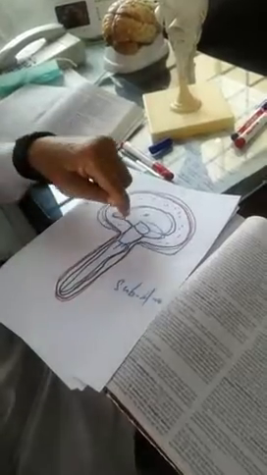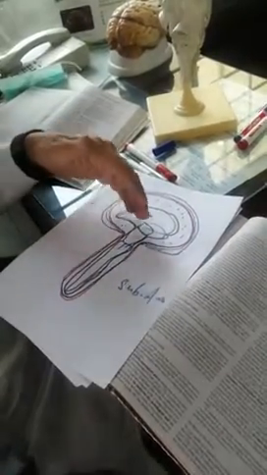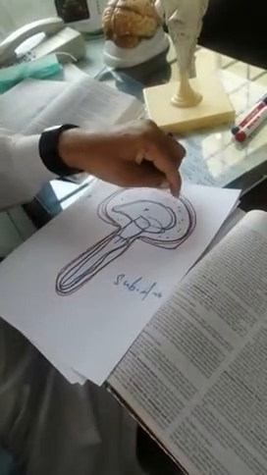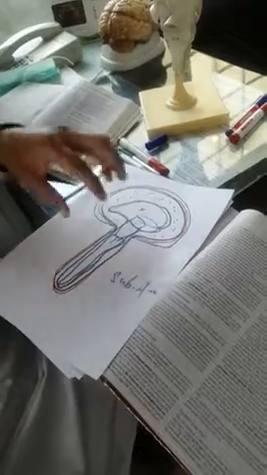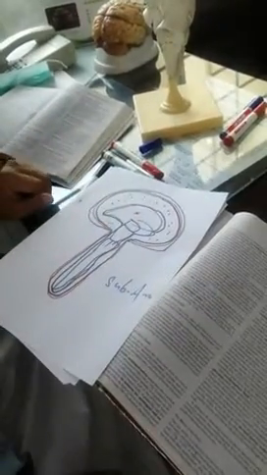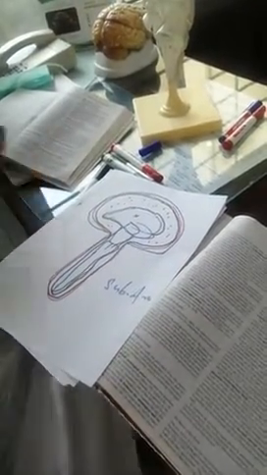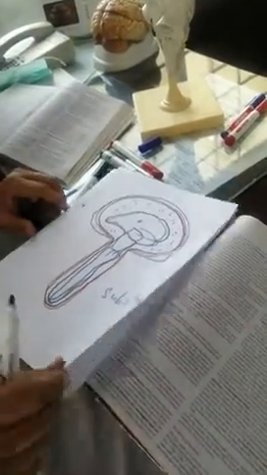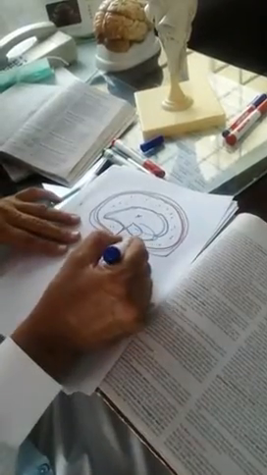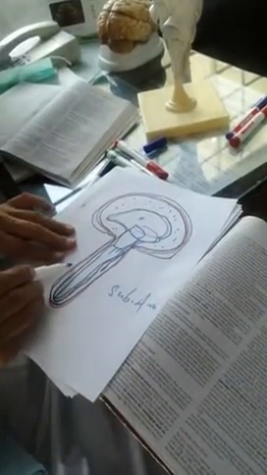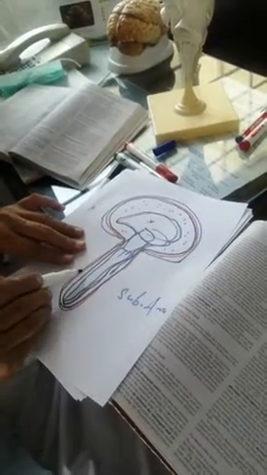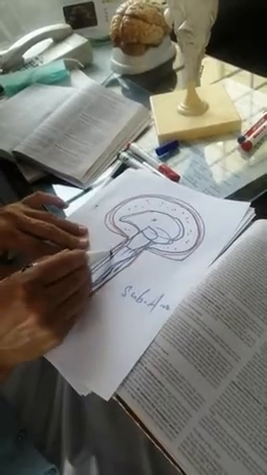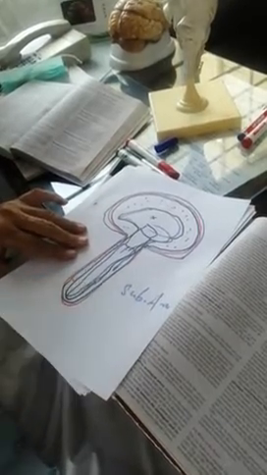Number one, it removes the metabolites and waste products from the brain tissue, and two, along with the arachnoid and pia mater, this cushion of fluid produces a protective mechanism for the brain so that the brain does not hit the skull bone. In the same way, also in the spinal cord, between the arachnoid and the pia mater, in this space lies the CSF or cerebrospinal fluid.